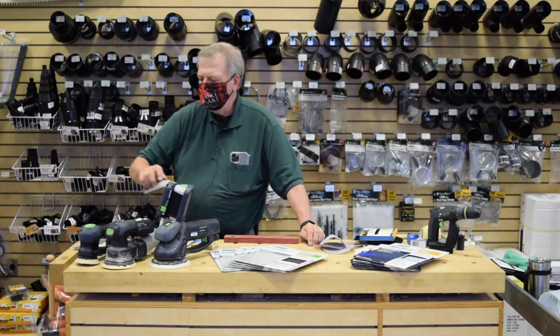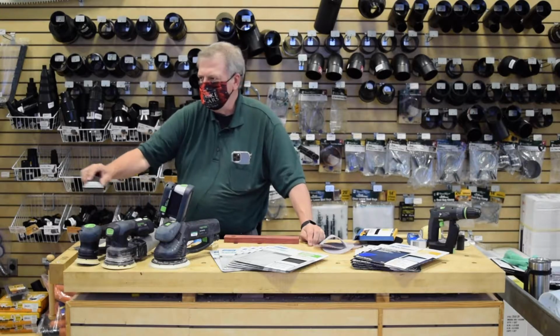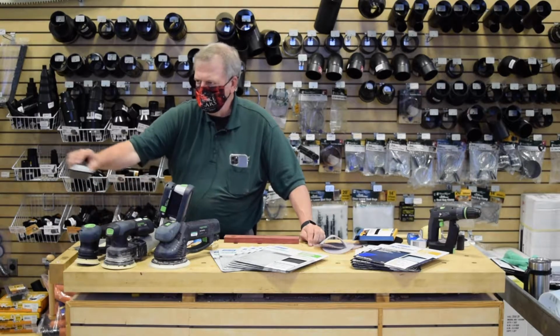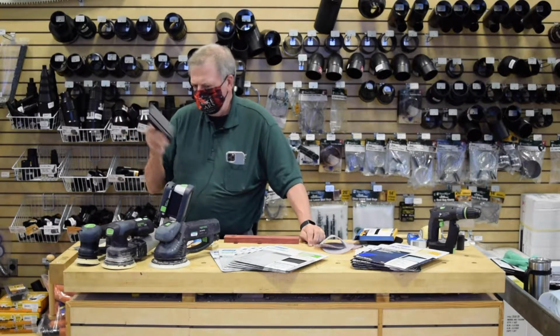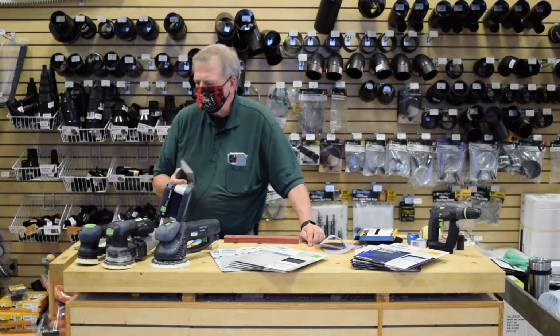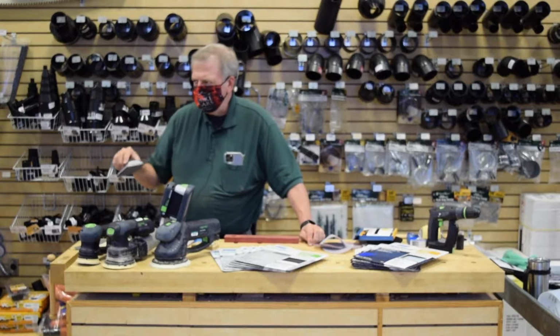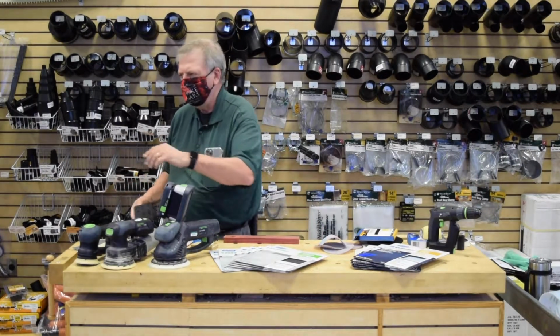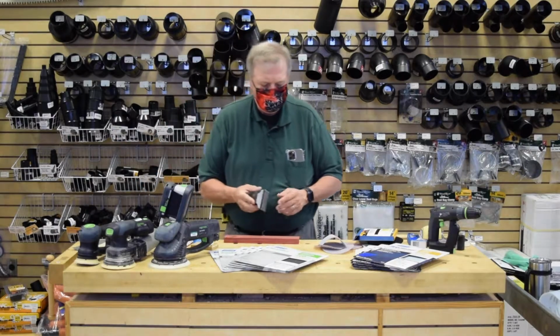But if we sand moving our arm around in an orbit like this, still going with the grain, but doing this, these disappear. So you always want to try and have some randomness in your scratch patterns. This will do it automatically. This, you've got to supply the know-how.